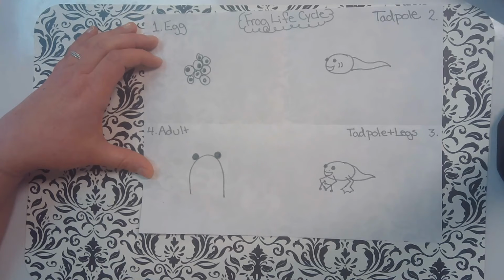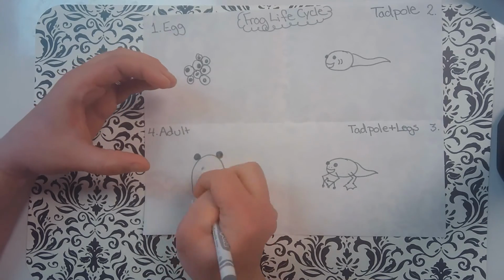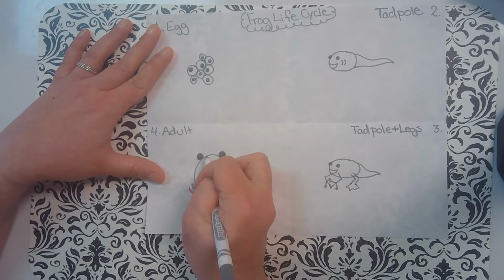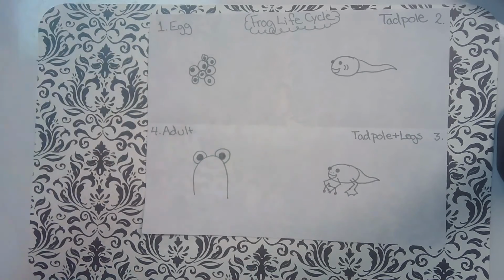I'm going to draw a line that's curved, kind of like a C, around each of those circles. Let me show you what I mean. It's attached to his head now.